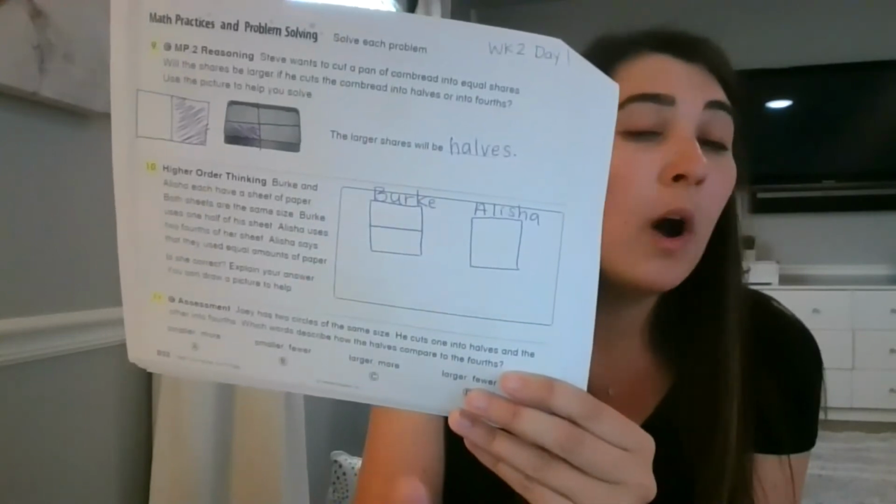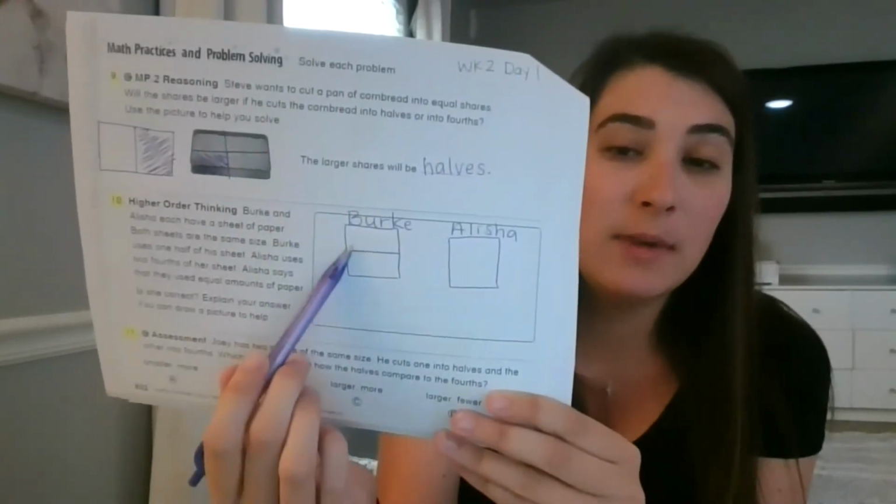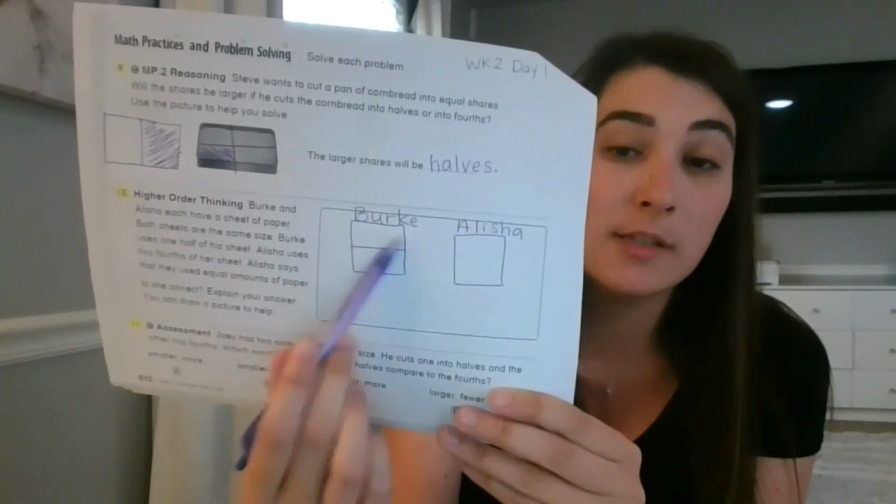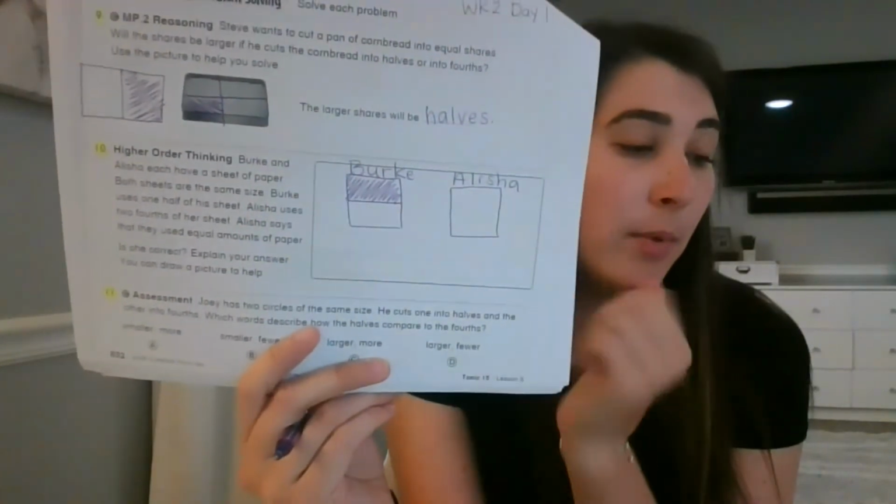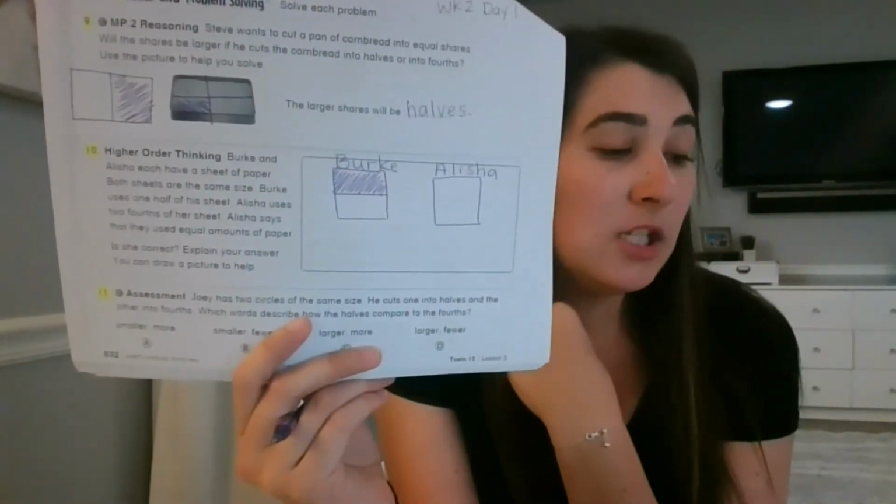Burke uses 1/2 of his sheet. So here we have half, 1, 2, and he only uses 1. So I'm going to color in 1. He used that part. Okay, now on to Alicia.